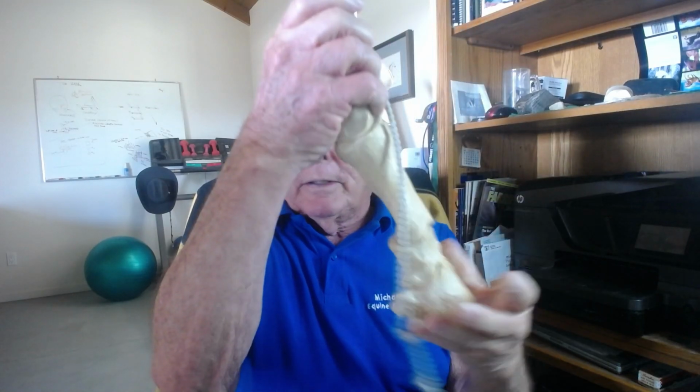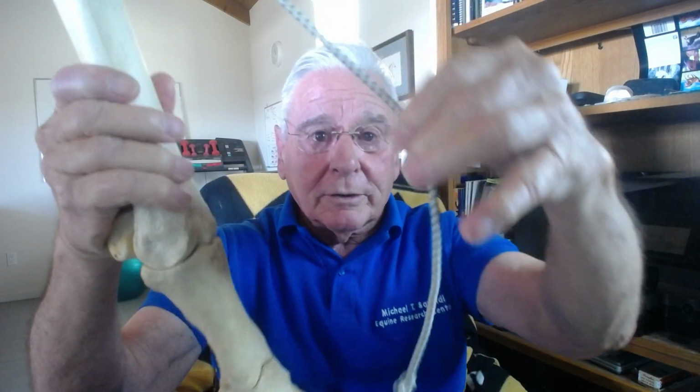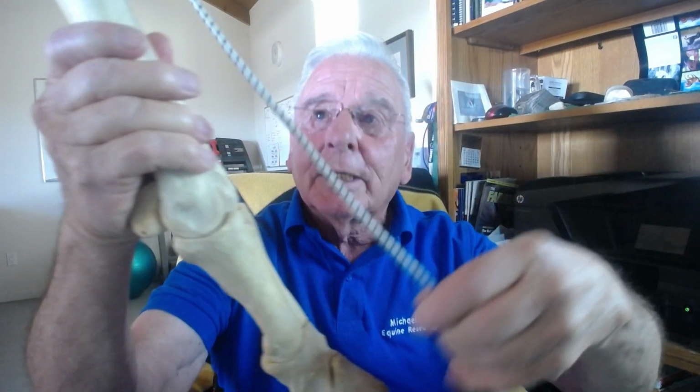Here I have a model of bones, a loose model of bones. But I'm going to use this cord, and I'm going to bring it down, and we're going to call this the main extensor tendon. I'm going to bring this cord down and attach it to the capsular ligament of the fetlock joint. Anyone that's done dissecting knows that they have to cut the capsular ligament off of the fetlock joint. If you're not careful, you'll cut a hole right in your fetlock joint.